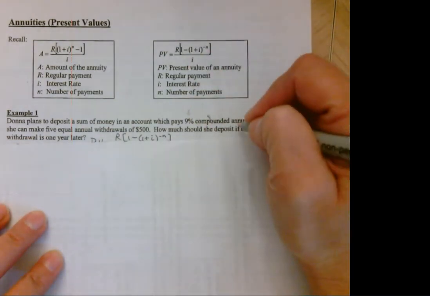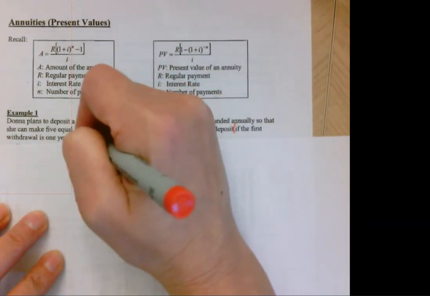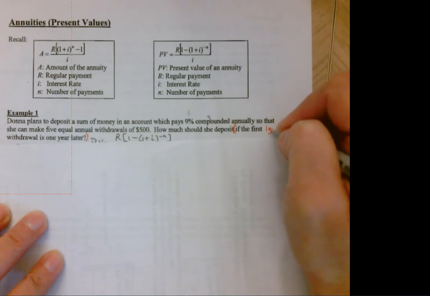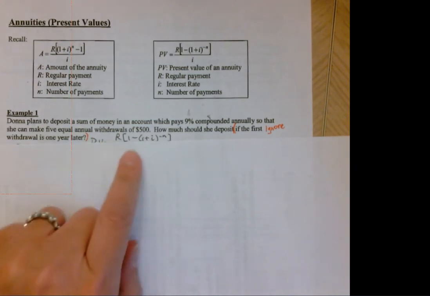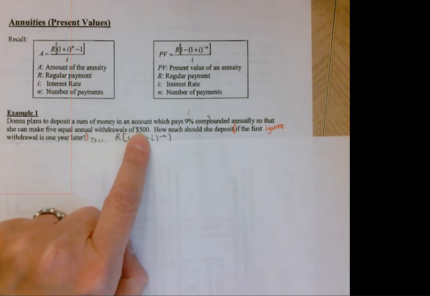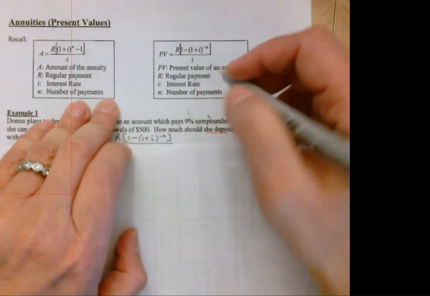So this part over here, the first withdrawal is 1 year later, ignore, because as I told you, with ordinary simple annuities, we're always making the payment at the end of the compounding period. So in this case, at the end of the year. So forget that part, it's not important. But the thing is, how much should she deposit now? And she wants to take out $500 every year. So it's how much should she deposit? I'm going to put here now.